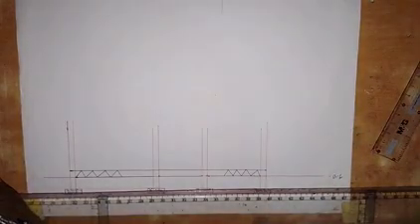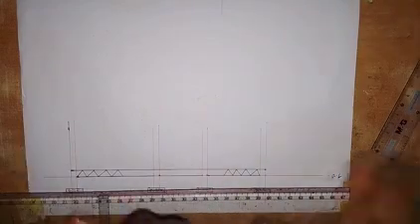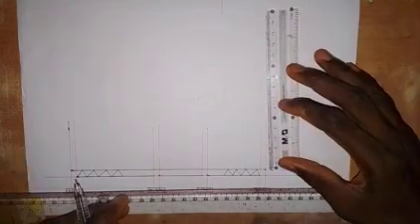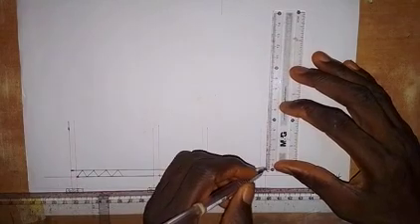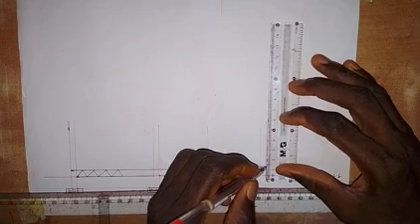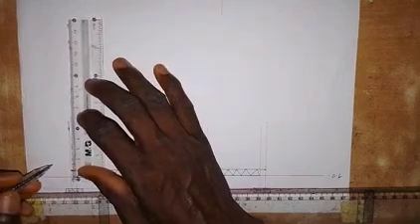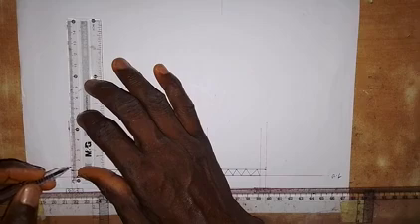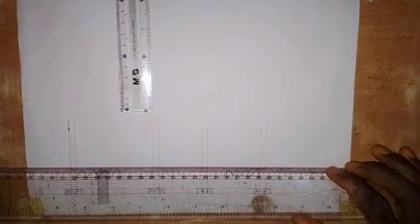So next is the concrete slab, which is 150 millimeters thick, and that will be 3 millimeters if we divide it by 50. So I'm going to take a measurement of 3 millimeters here, and then I'll also take it here. So there it is. I'm going to draw a horizontal line.